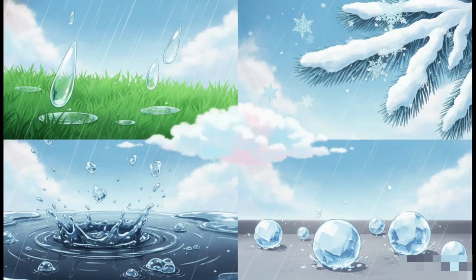Which brings us to stages 3 and 4, precipitation and collection. So, those clouds can't just float up there holding all that water forever, right? As they get bigger, darker, and heavier, the water has to fall back down to Earth. This is called precipitation, and it happens in a few different ways depending on how cold the air is. Most of the time, we just see rain, yani barish. But if it's freezing cold, we might get snow, which is barf, or sleet, which is kind of a mix of ole and barish, or even solid ice chunks called hail, or ole.